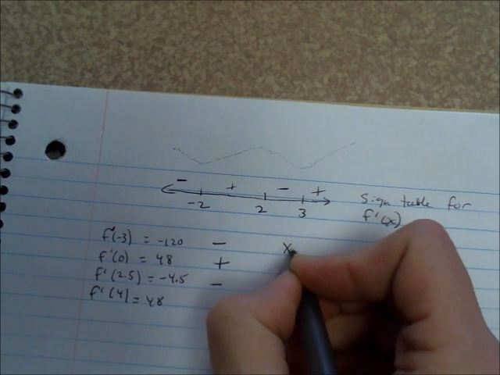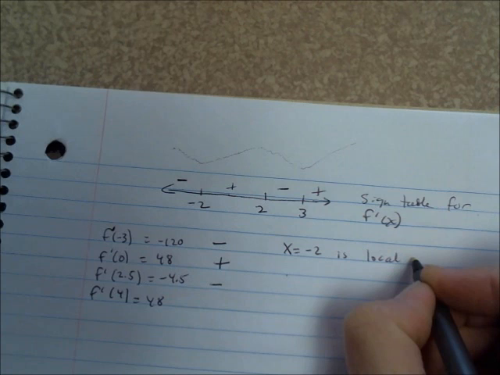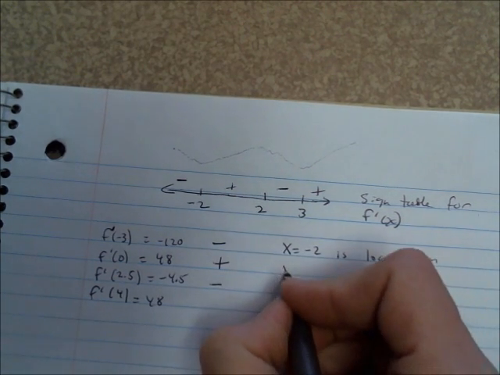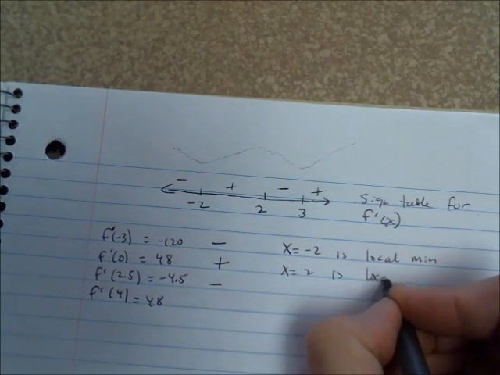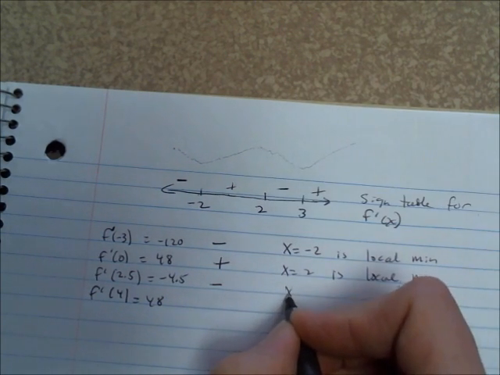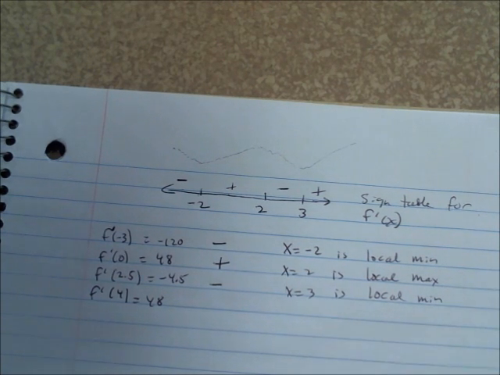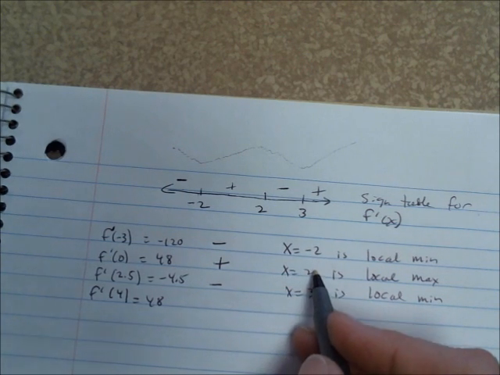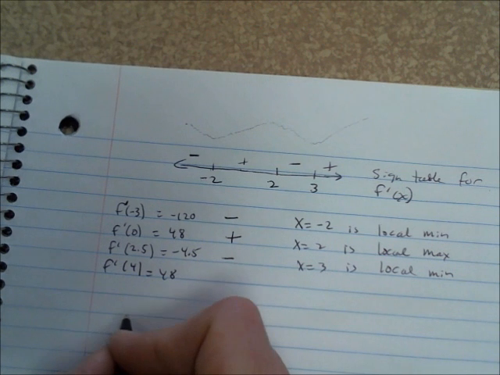So x equals -2 is a local min. X equals +2 is a local max. And then we're coming down, x equals 3 is a local min. So what we're going to do now is plug in x equals -2, +2, and 3 and actually give the points where they're local mins and maxes.